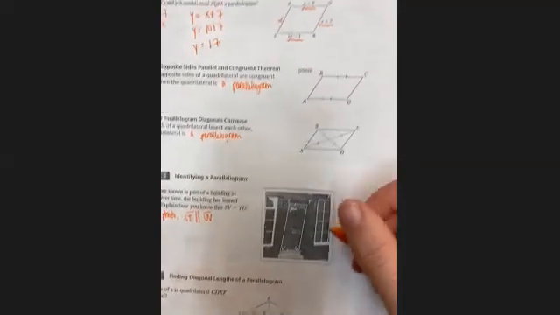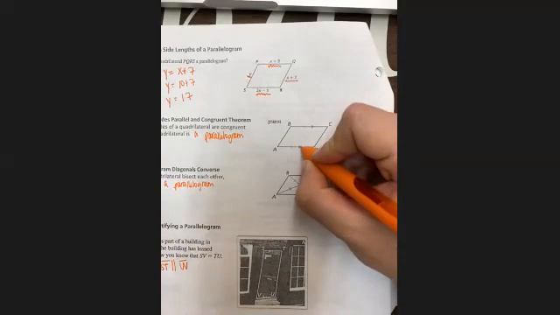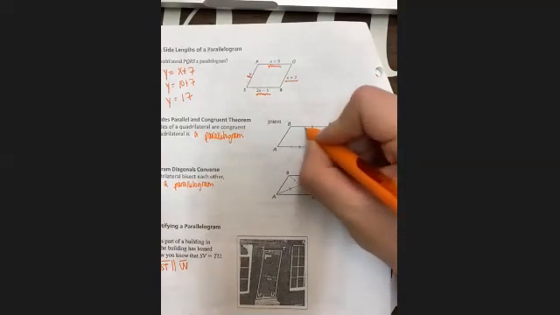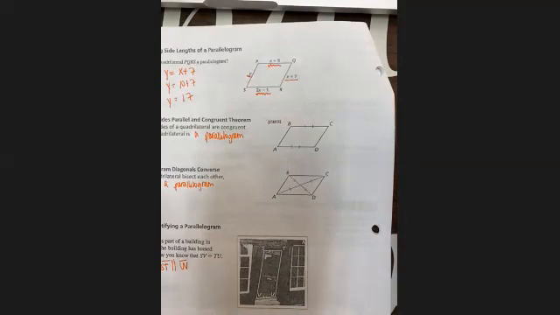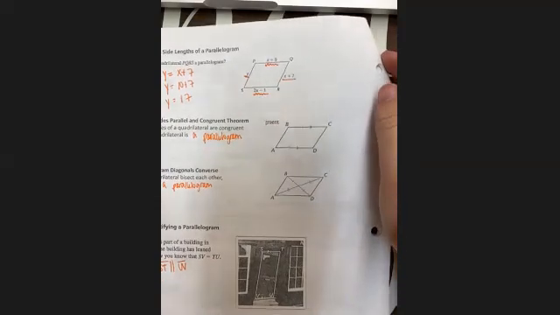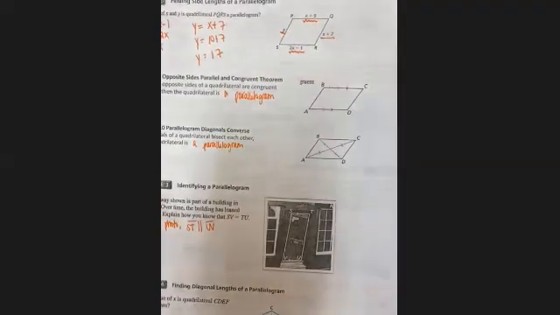Okay, so I guess I should come back up here and show that too. This little arrow means that they are parallel. The little segment sign means that it is congruent. Okay, so the arrow means parallel. The little dash on the segment means that they are congruent.